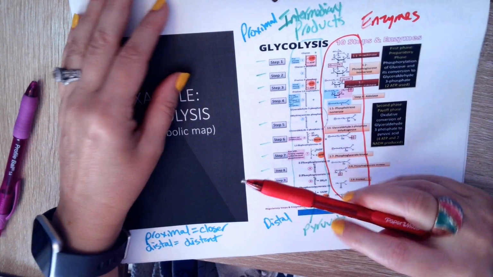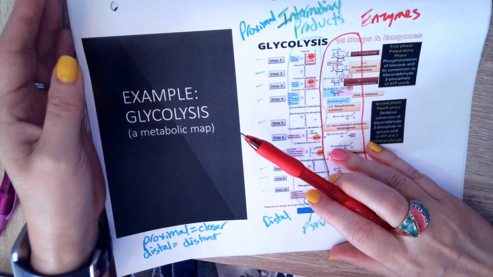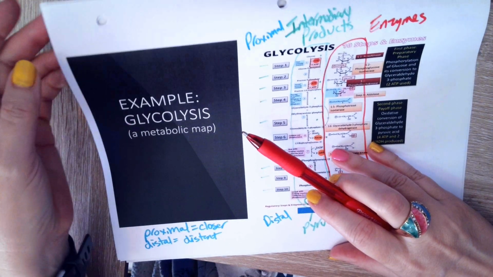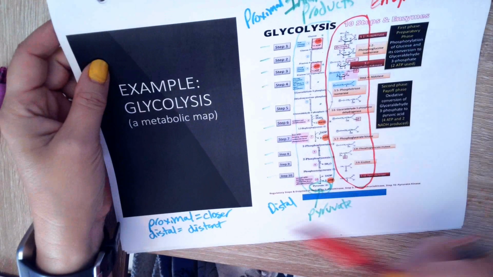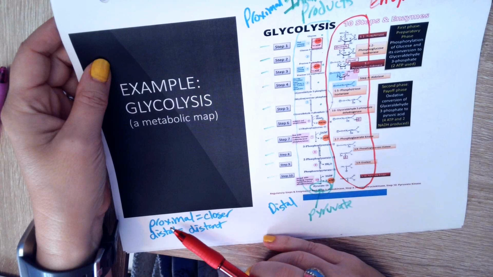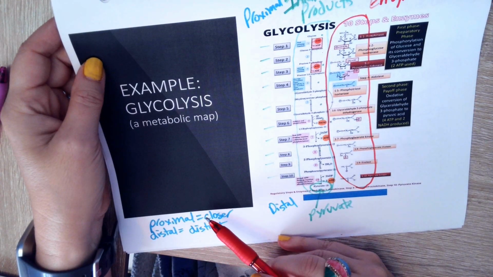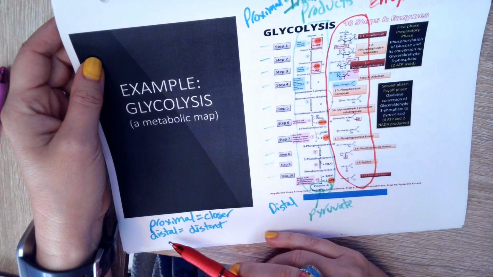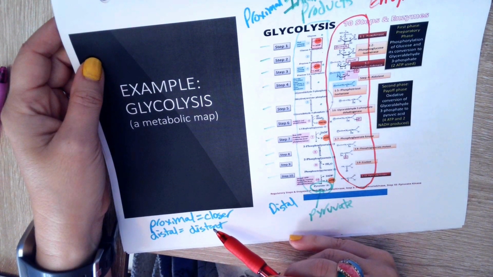Now, another thing that we need to think about are just the words proximal and distal. These probably sound very familiar to you from A&P 1 and 2. It should be part of your vocabulary. If you've forgotten, here's a quick refresher. If something is proximal, it's closer, and if something is distal, it's farther away.